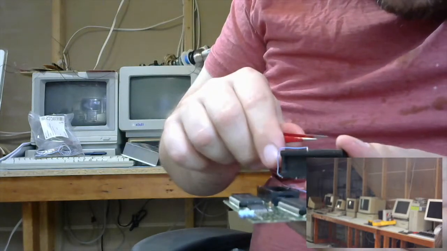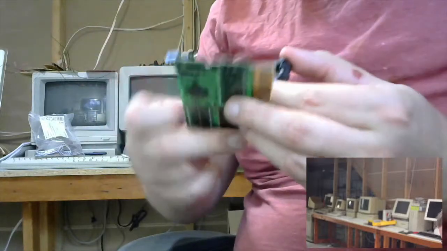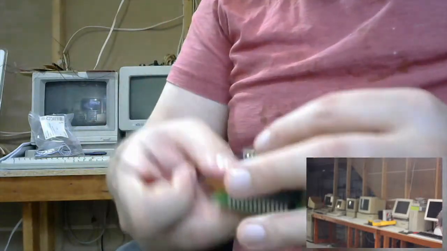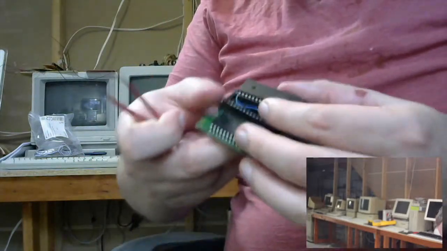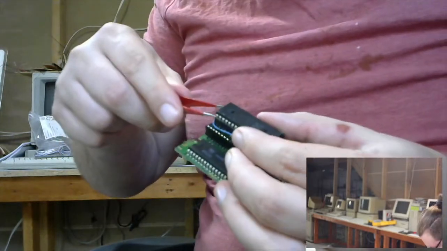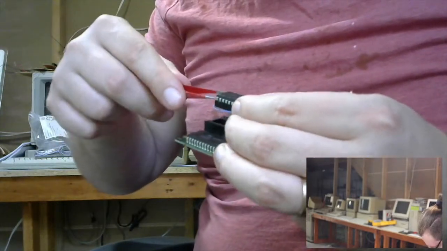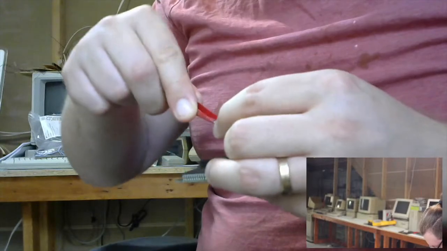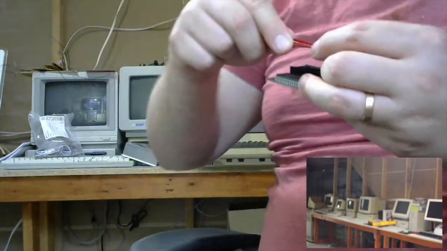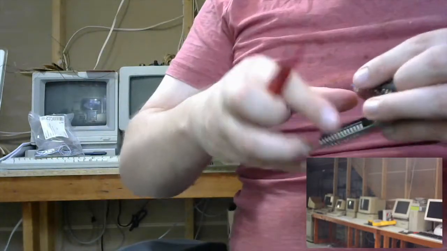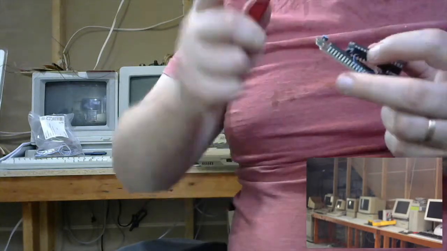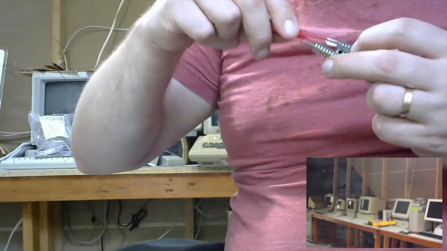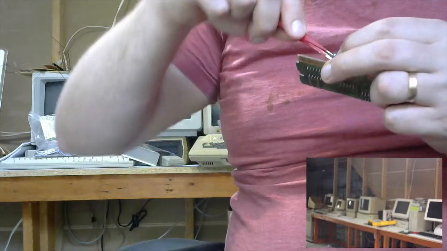One of these got jammed up. Actually, let me take the chip out because one of the legs got jammed up next to the pin, and I need to pull it back down. Is this a fun angle for everybody? Because this was not what it was intended for.